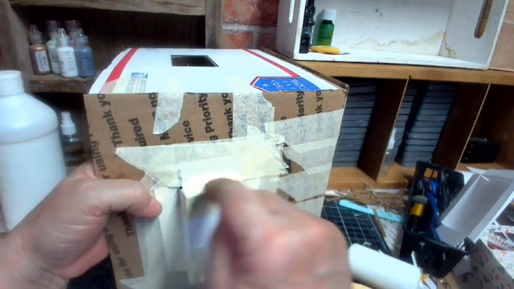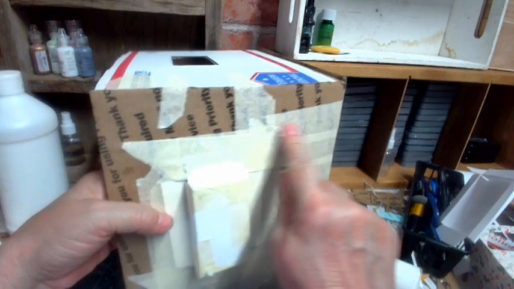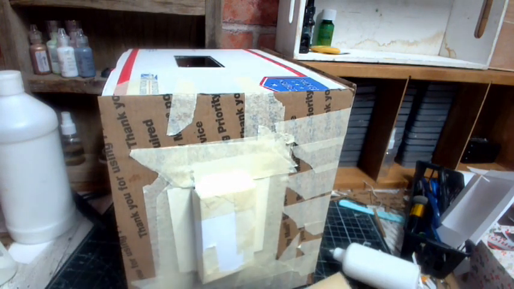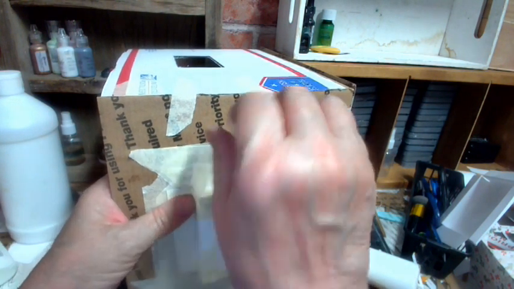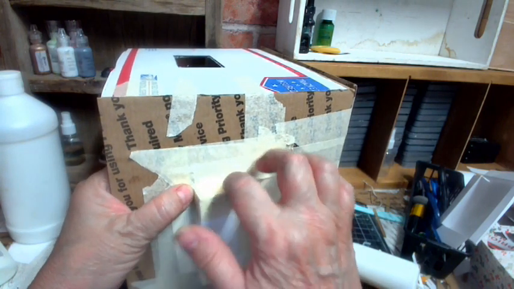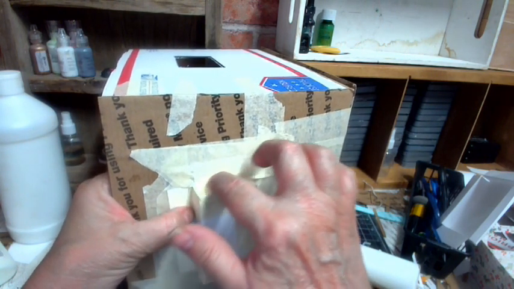Alright, now I see a little hole right there. I'm going to have to tape over that because the idea is not letting any extra light through that hole. We want all the light coming from the top. And that, we'll do it right there.